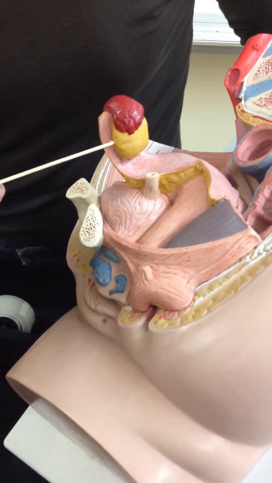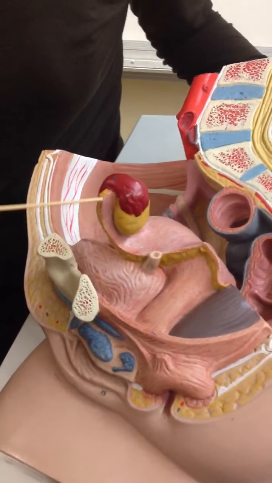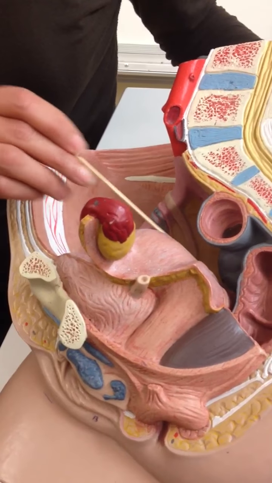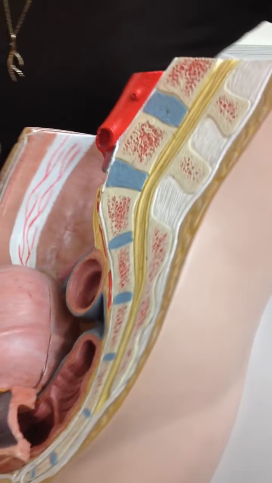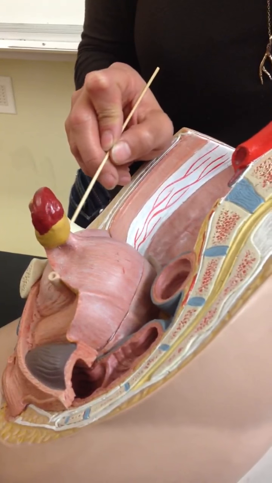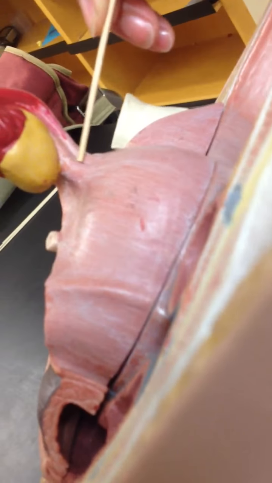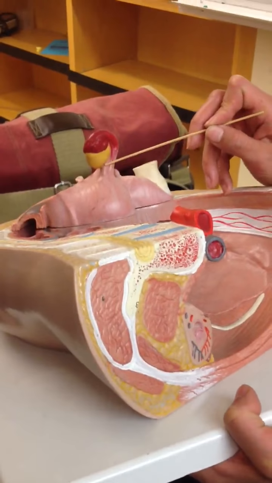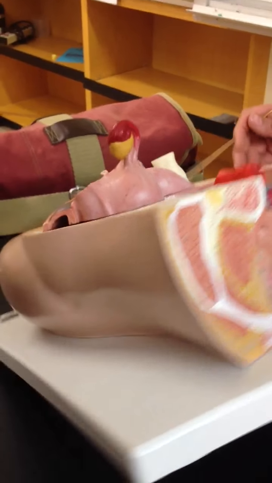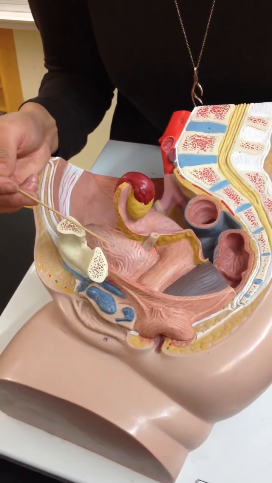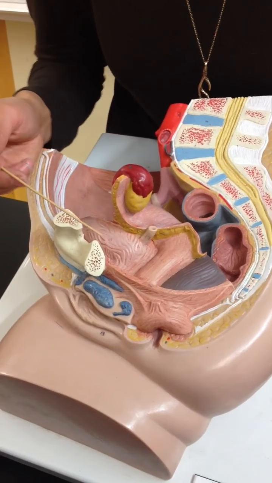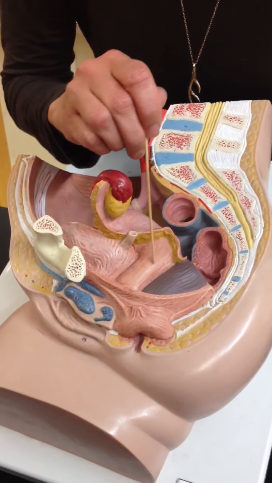This is the ovary. And this is going to lead to the uterus, so all this is uterus. There's a little tube that connects the ovary over to the uterus. This structure here, that's your ovarian ligament. Here's your ovarian ligament. Then your uterus, your urinary bladder, and coming down from the uterus, we can see the vagina.